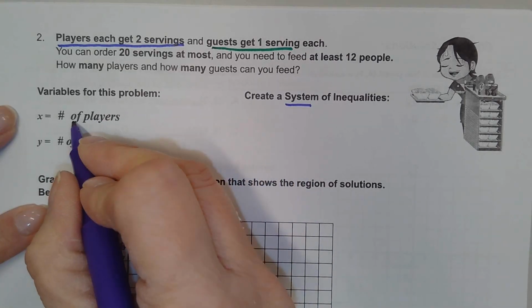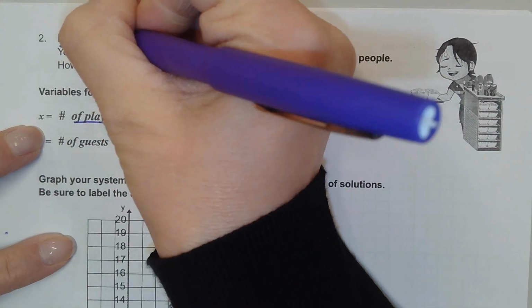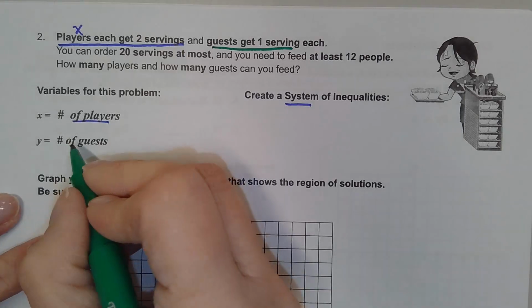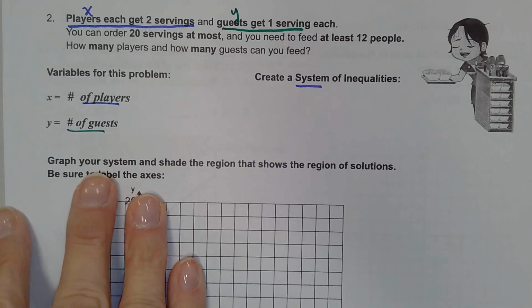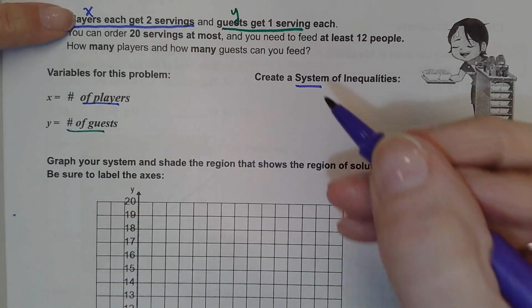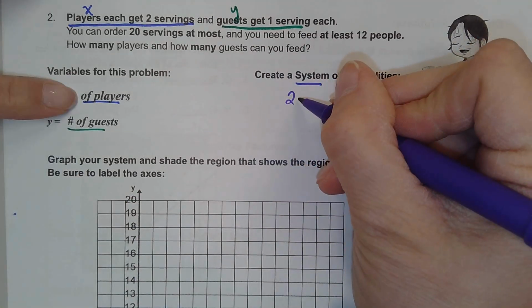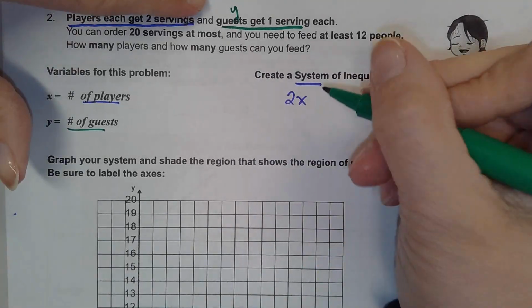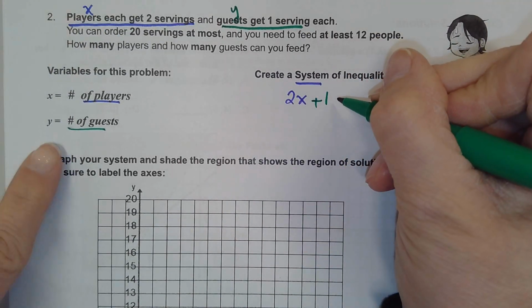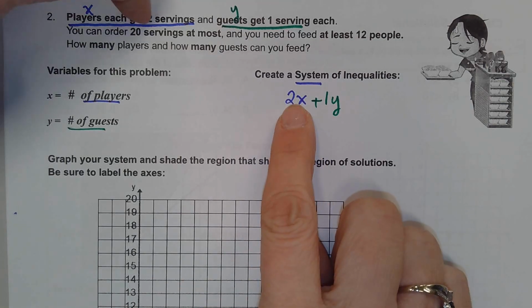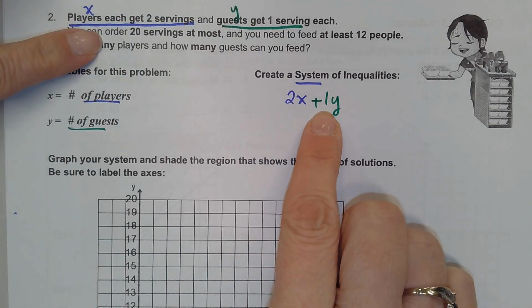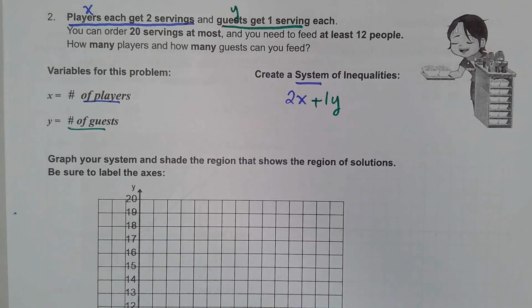So the players is x. I'm going to put x by the players, and I'm going to put the y by the guests. So we have 2 for every x, and we have 1 serving for every guest. Servings plus servings, and here is the total.